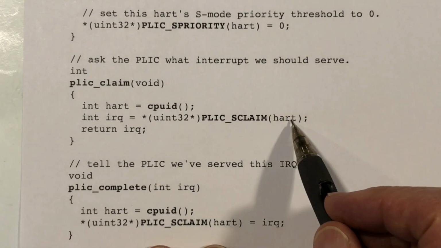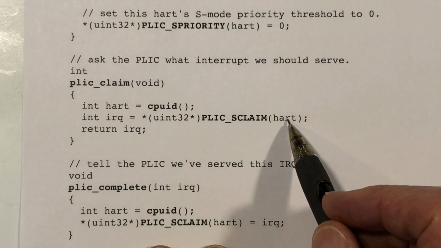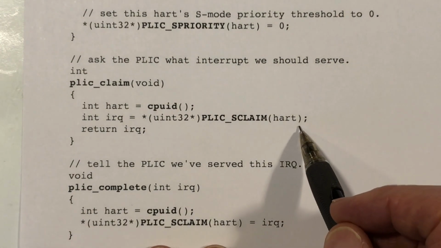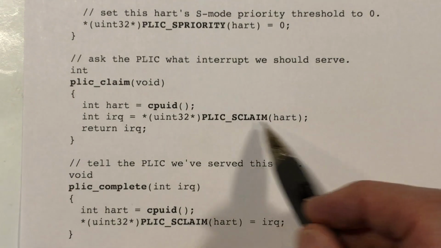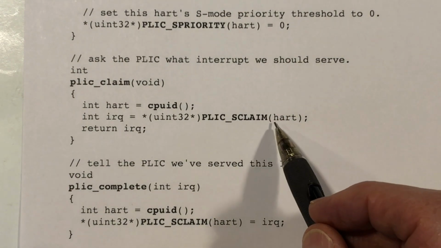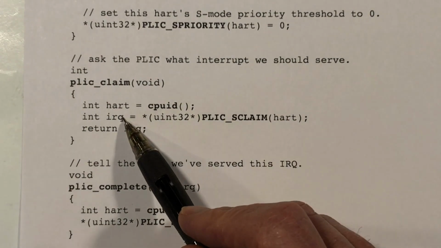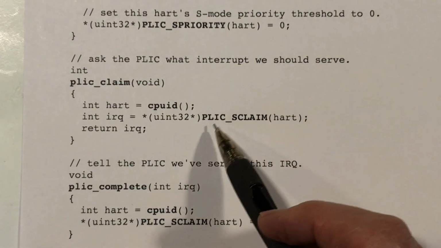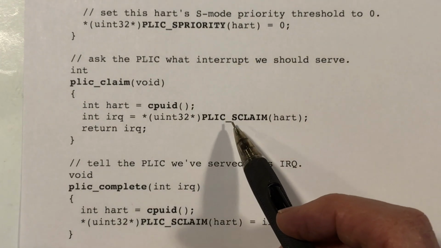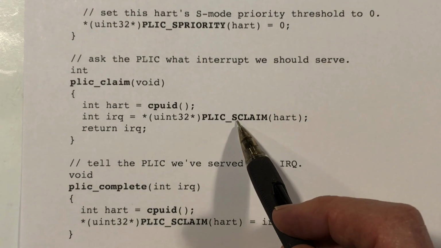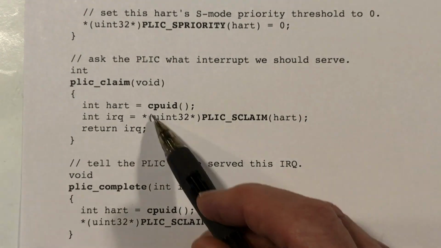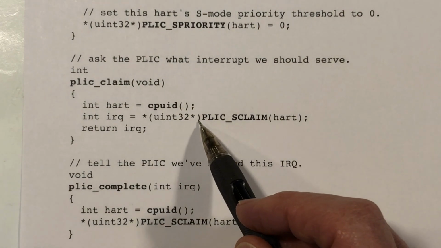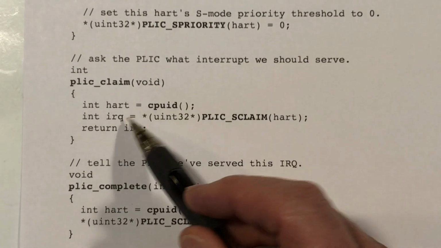Plic claim for this particular core is the location of the claim register, and the plic will return the device ID, and that will be saved here. If some other core got to the plic first and claimed the interrupt before this particular core, then this particular load from that memory mapped register will return 0.